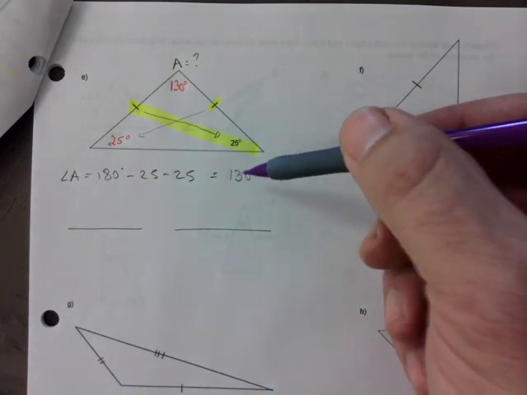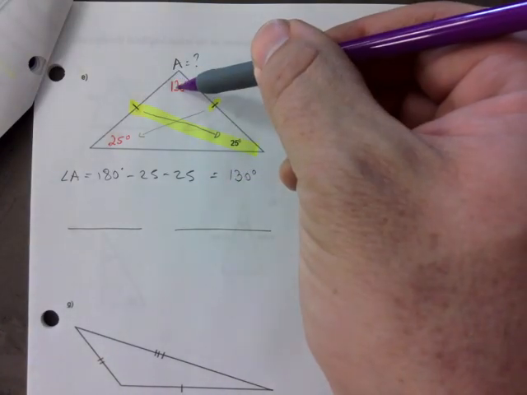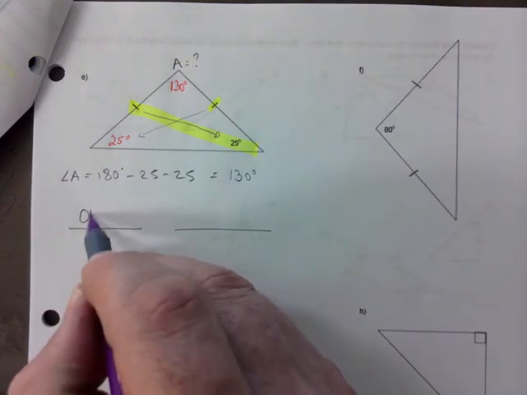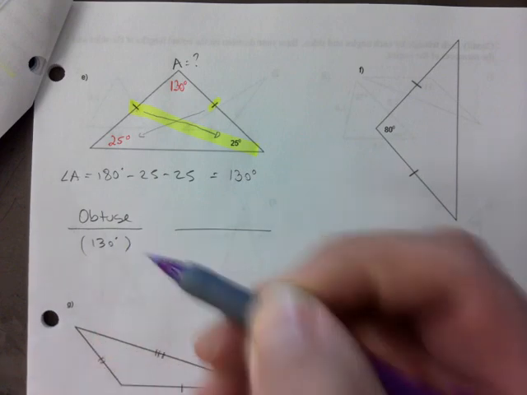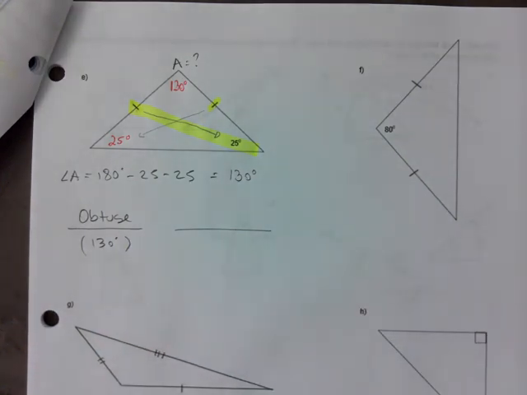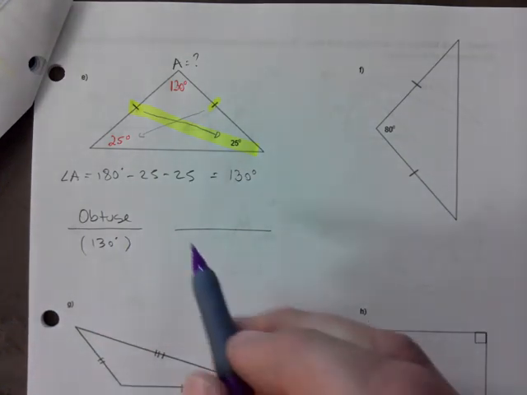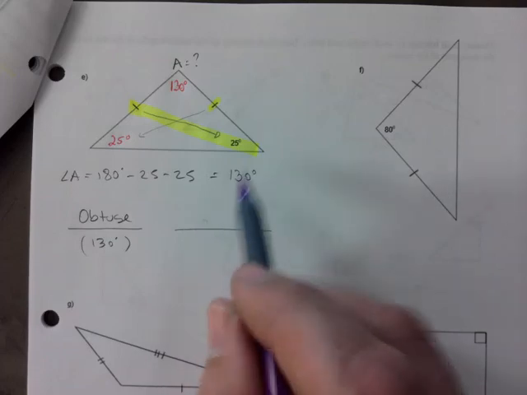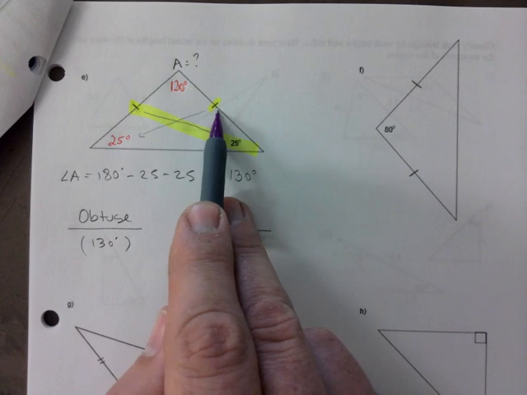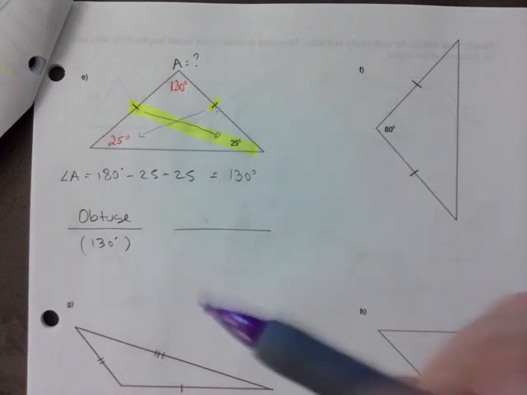Based on the one obtuse angle, this is obtuse. Right? You just determined that, and you cannot have more than one obtuse angle. That's already done. We're done. What about this part right here? Based on the side lengths, two are the same. Okay, isosceles.